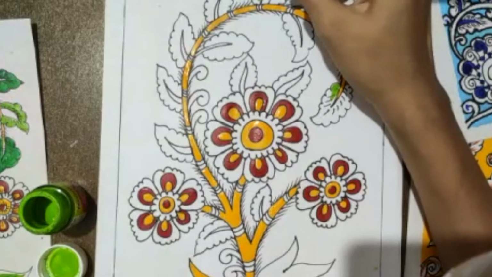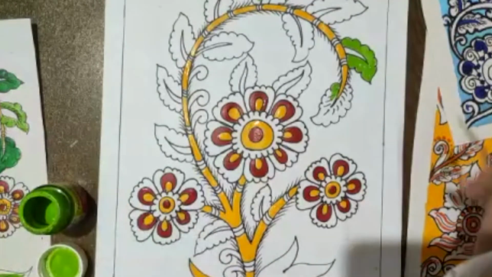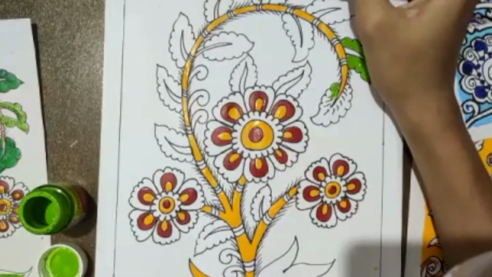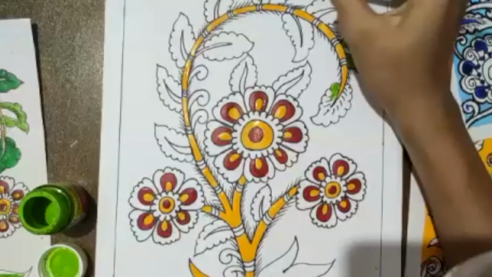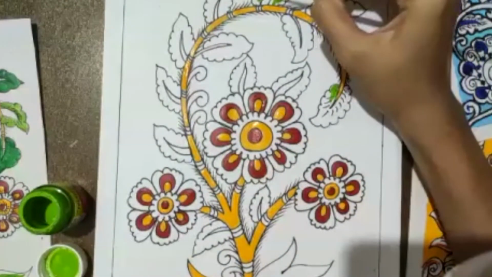We shall just fill it up completely. But in this, we are going to leave the center part empty. So I'll be painting around the leaf here. The center is going to be white. As I told, some of the parts are left white.